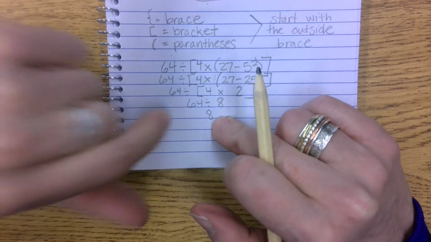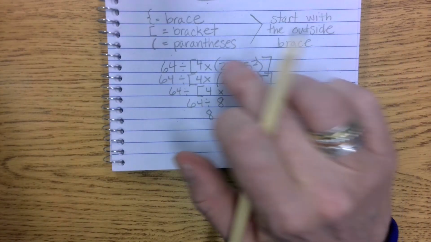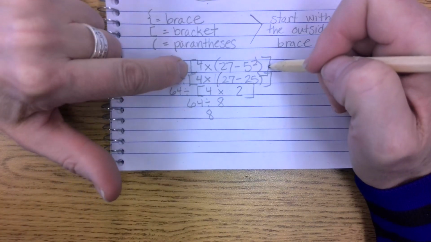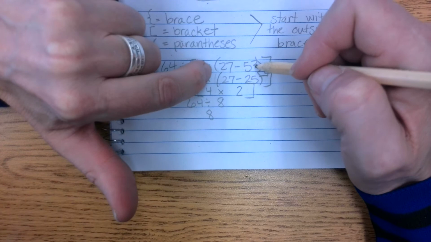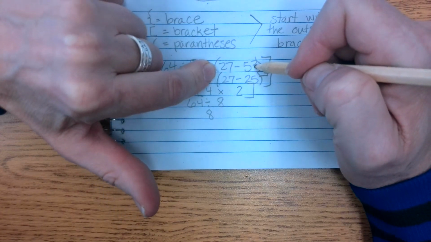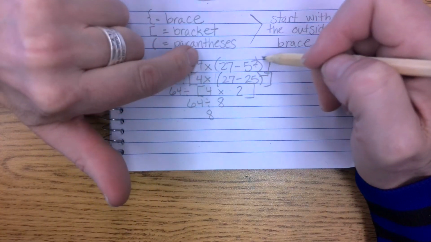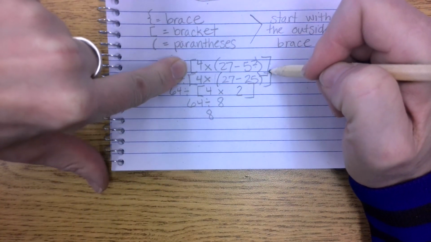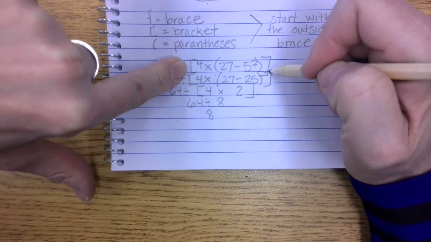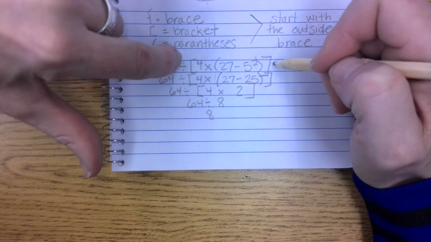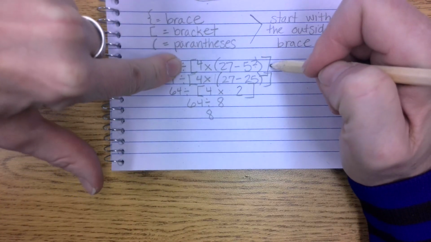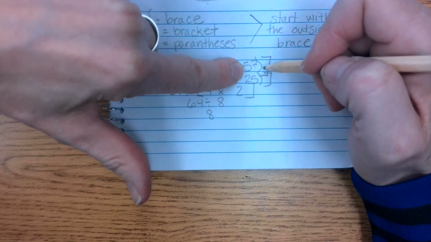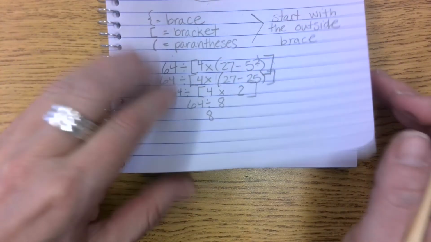And I just want to be clear, you always are going to start, you look for the farthest outside braces, and then you move in and do whatever you can inside first. Okay? Again, I want to be clear. You look for these outside braces. I'm not sure if I was really clear on this earlier, so I really want to push this through. Look for your outermost parentheses, brackets, braces, whatever they are, and then move in and do whatever you can first. Okay? Let's do another one.